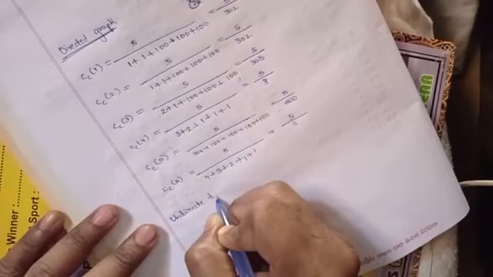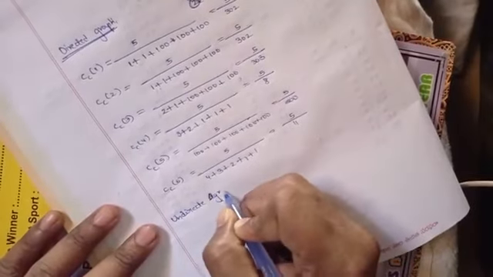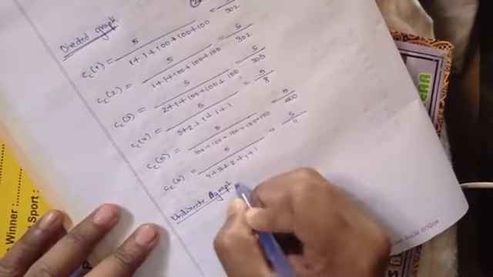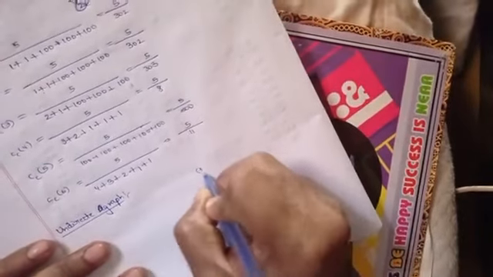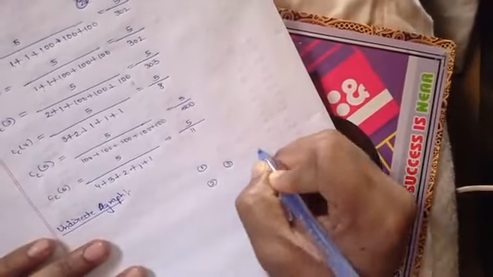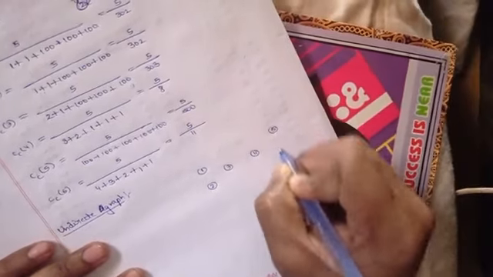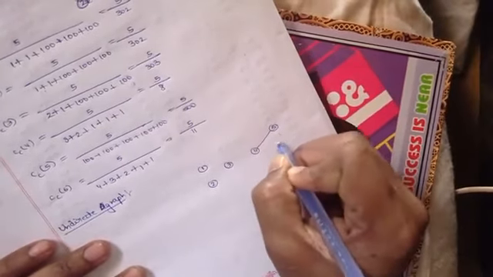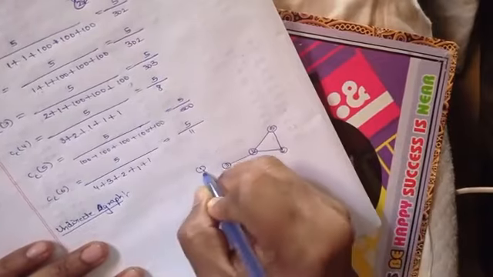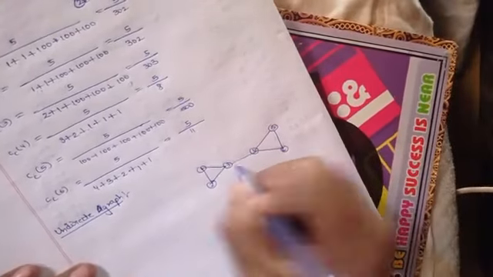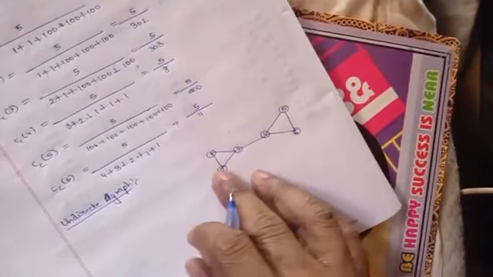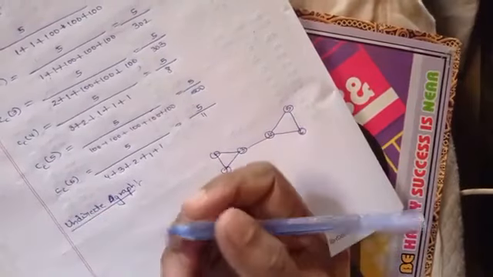So coming to the undirected graph, how we will be finding the closeness centrality. So for the undirected graph, let us take this graph also. This graph itself, 1, 2, 3, 4, 5, 6, 7. So this is the undirected graph. So we will be finding the closeness centrality.